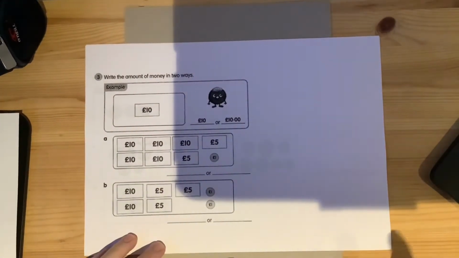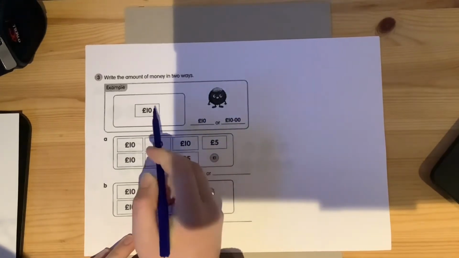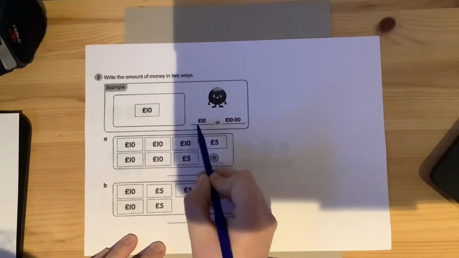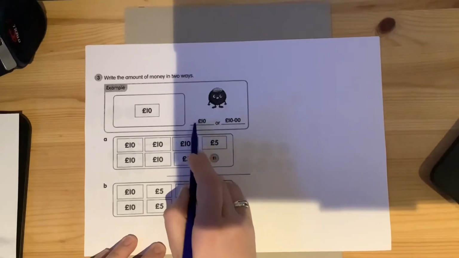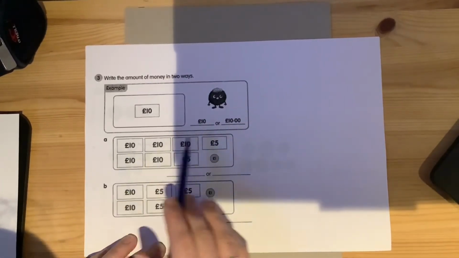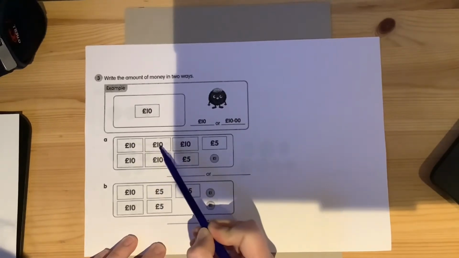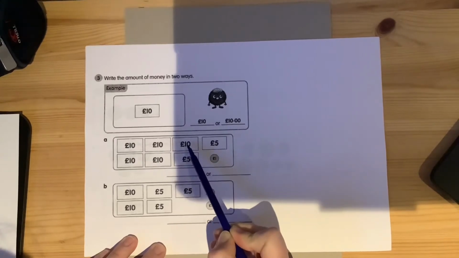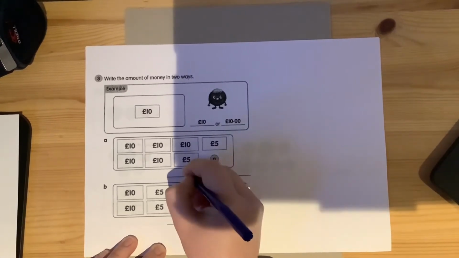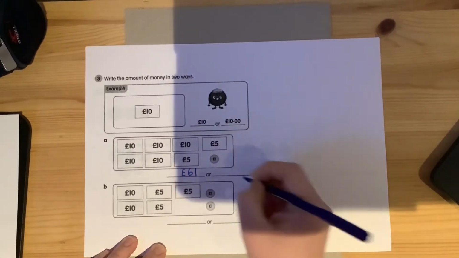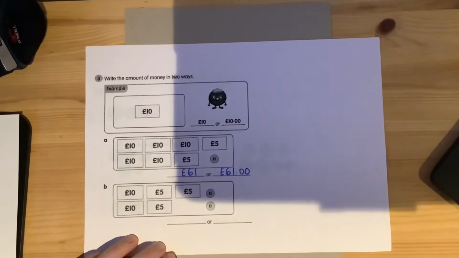So we need to write the amount of money in two ways. So here there is £10 from one £10 note, and that can be written as £10 or £10.00, this one showing that there are no pence because it is just £10. Let's have a look at this one. First of all, we've got to calculate how much is there. So there is 10, 20, 30, 40, 50, and then two £5 together make a 10, so £61. So we write the pound sign. We write it as £61 and no pence.